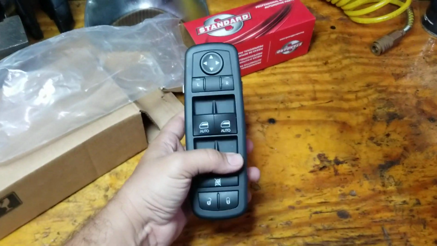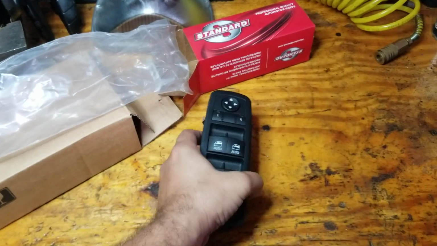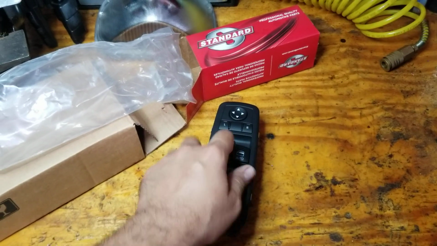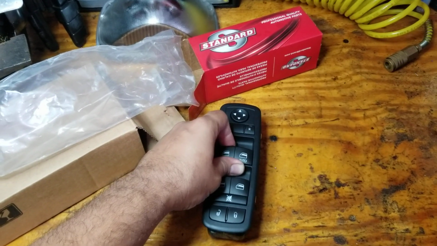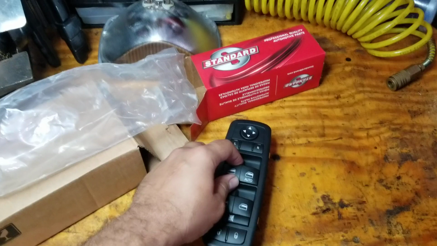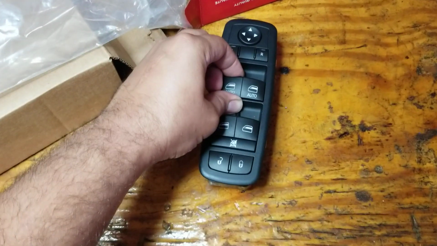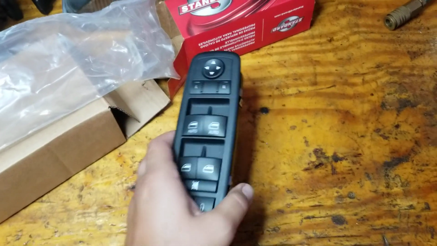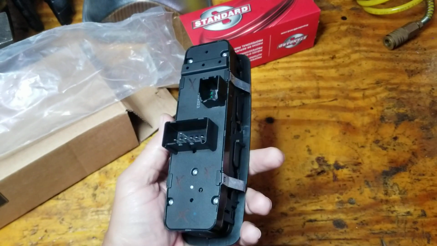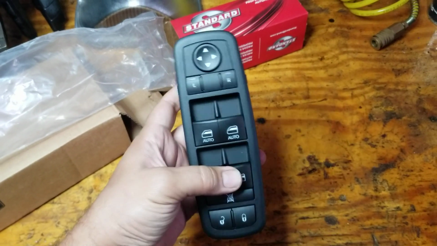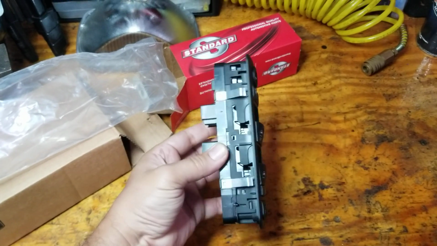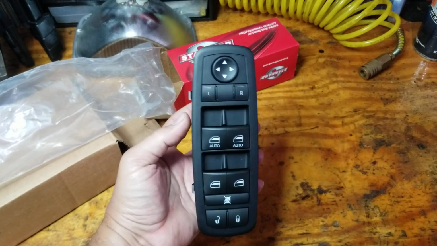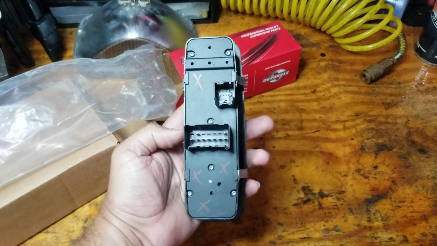The reason this was replaced was because with the original one, the customer lowered the window and went to go back up on the window, and it wouldn't go back up. After feeling the switch, I determined that the switch was bad because it felt loose. It internally broke. So we just went to the auto parts store nearby and bought a new one. This is the new one, aftermarket. It looks very good, very well made, it seems.